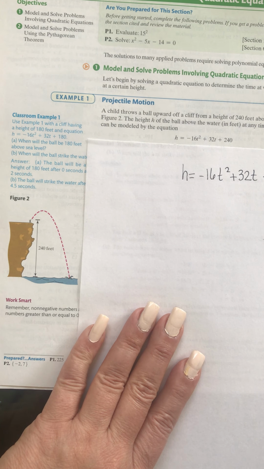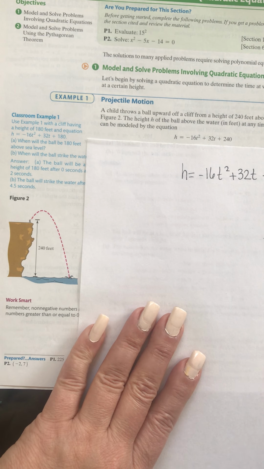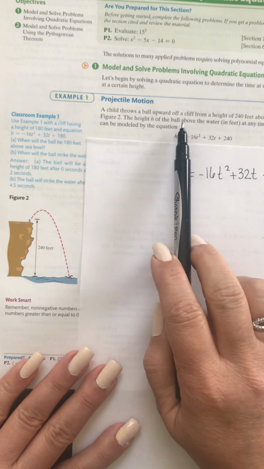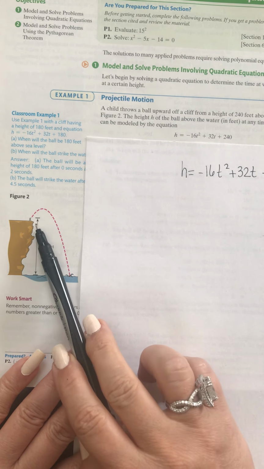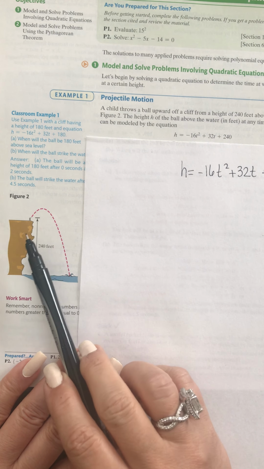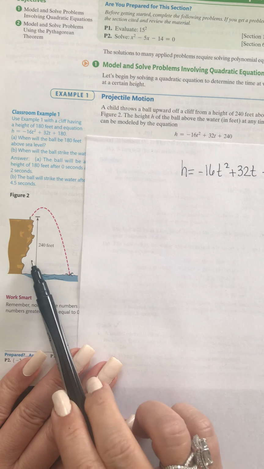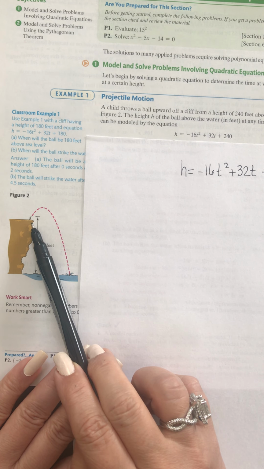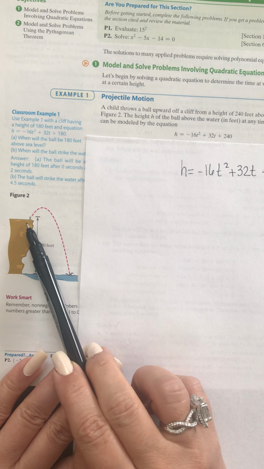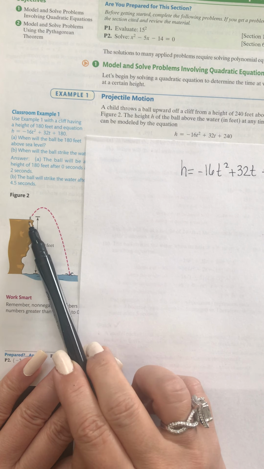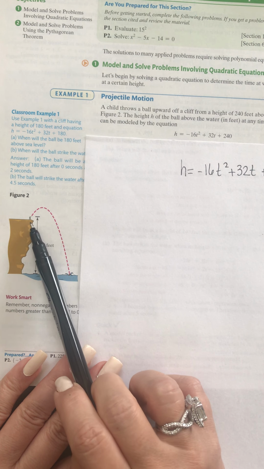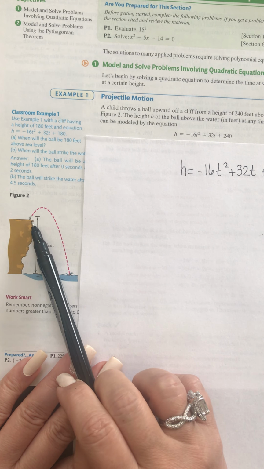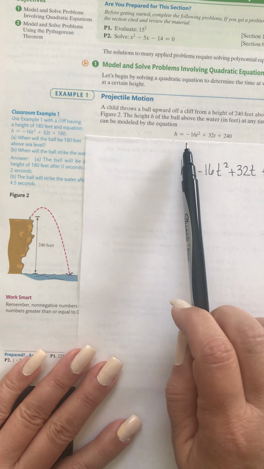For example, projectile motion. A child is on a cliff that is 240 feet above sea level, and this is a nice little picture of the situation. We want to know, when will the ball that this child is going to throw reach 240 feet? It's already at 240 feet, so how many seconds is that? That's 0 seconds.